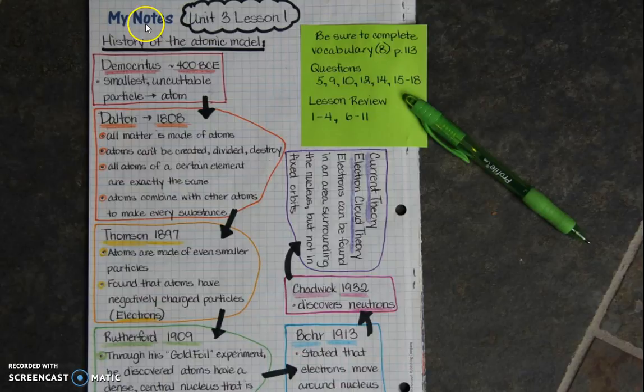You may want to use the notes section for this set of notes, which you do need to write down. It's sort of the history of the atomic model. What were Democritus's contribution, Dalton, Thomson, Rutherford, Bohr, Chadwick, and what is the current theory.